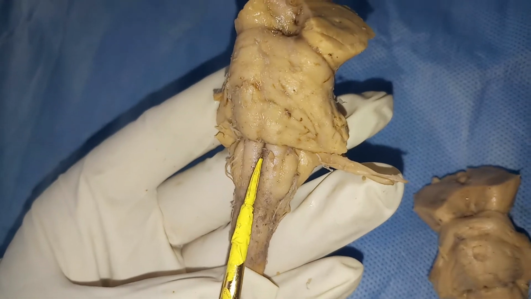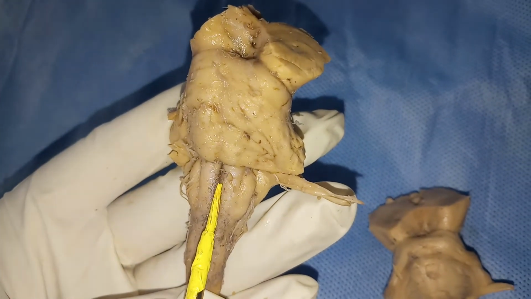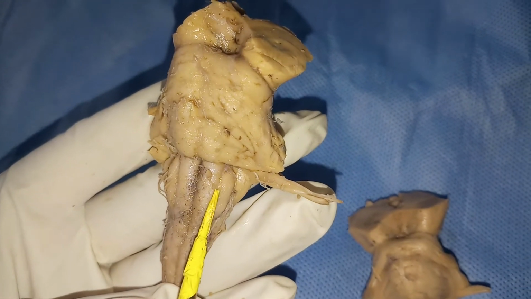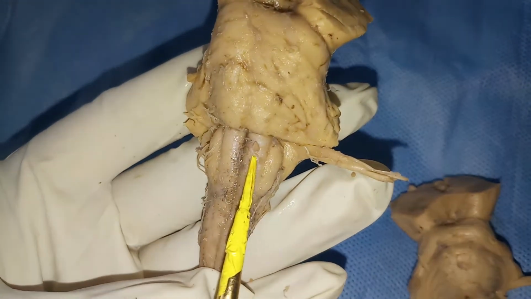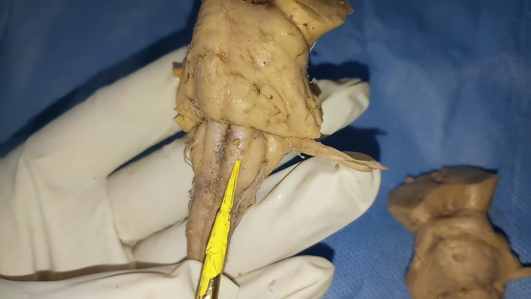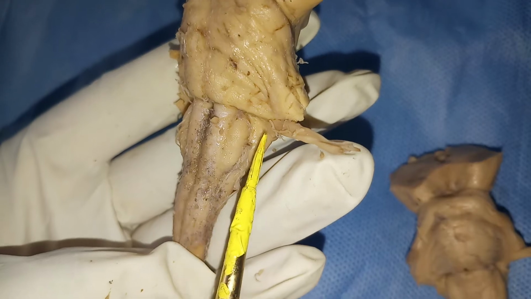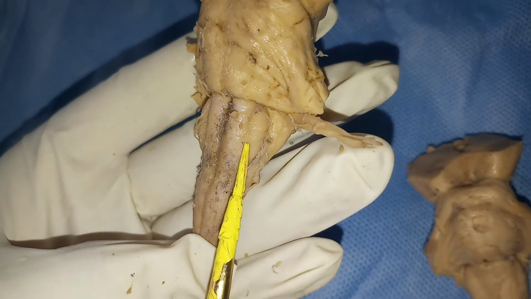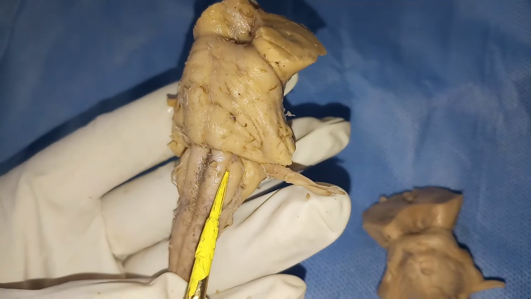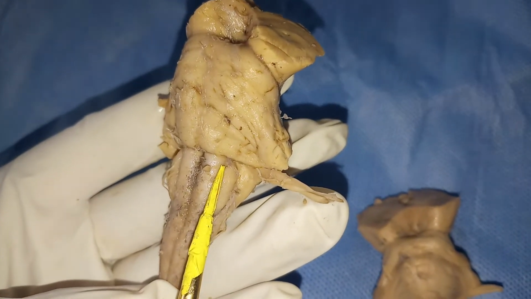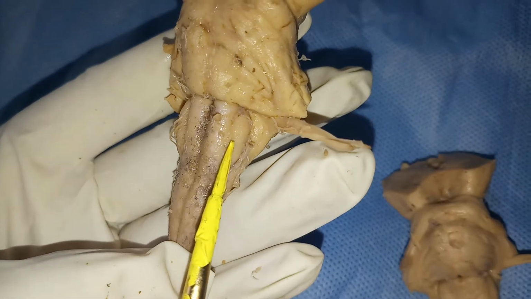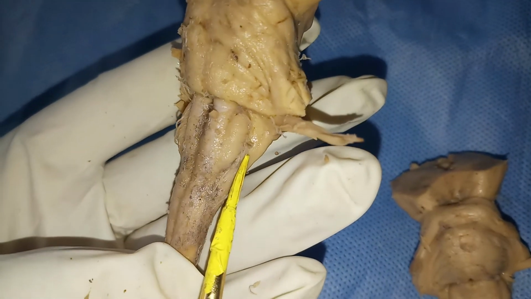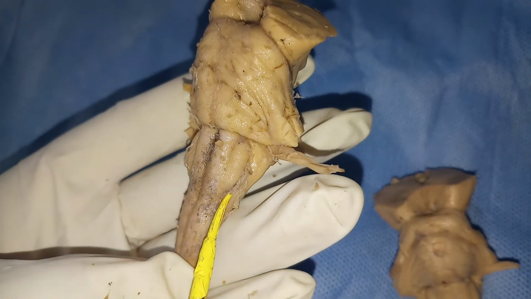Now the elevation between the anterior median fissure and the anterolateral fissure is called pyramid. And the elevation between anterolateral and the posterolateral fissure is called olive. Sometimes the anterolateral fissure is also called pre-olivary sulcus, and posterolateral is also called post-olivary sulcus.